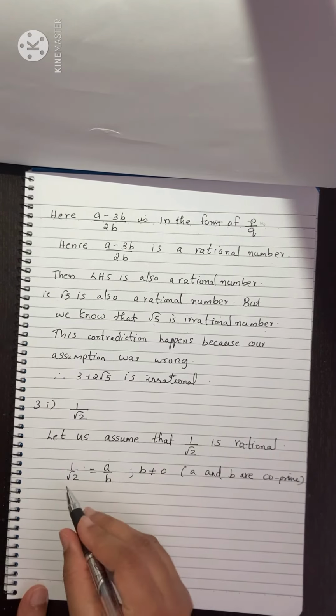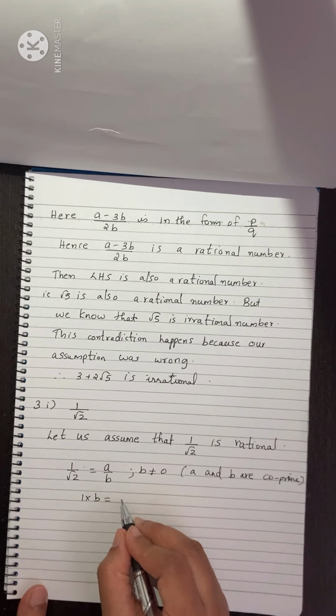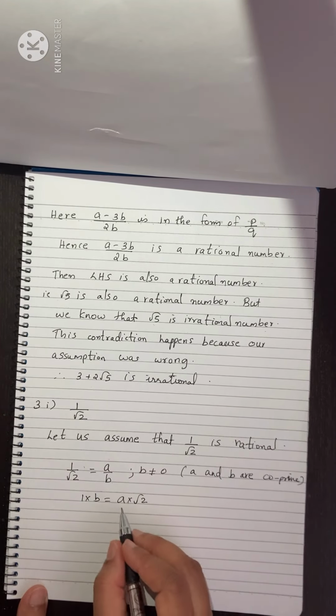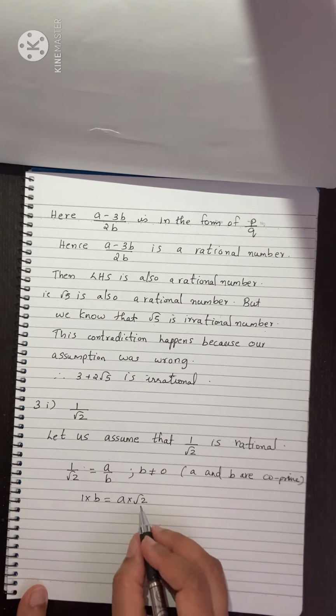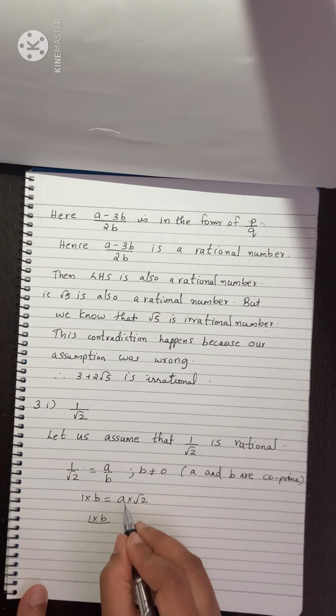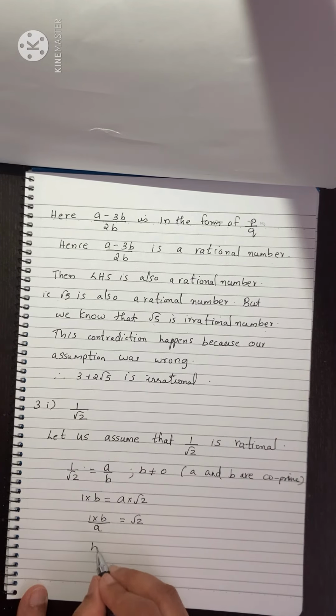Therefore we can cross multiply this. Then we will get 1 into b equals a into root 2. Now we have to make root 2 on one side. Therefore a will go to this side. We get b by a equals root 2.